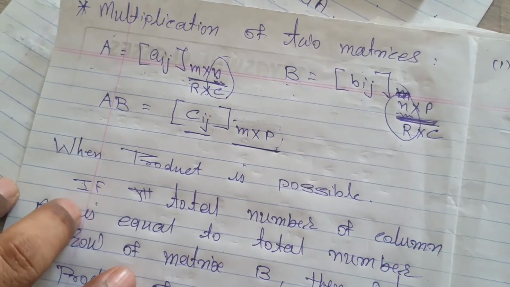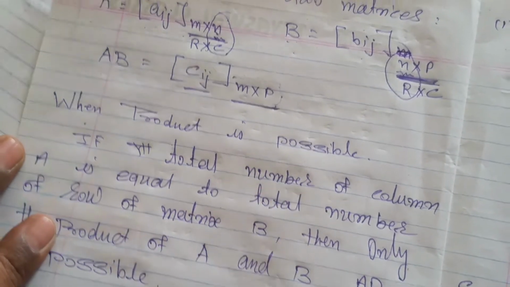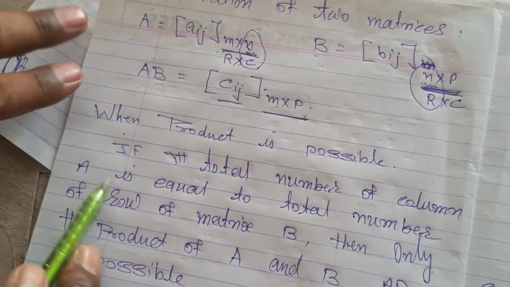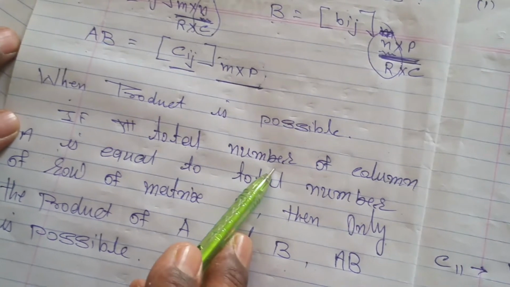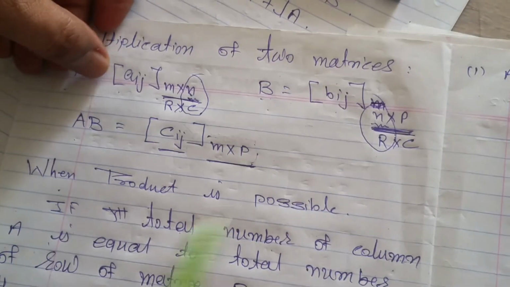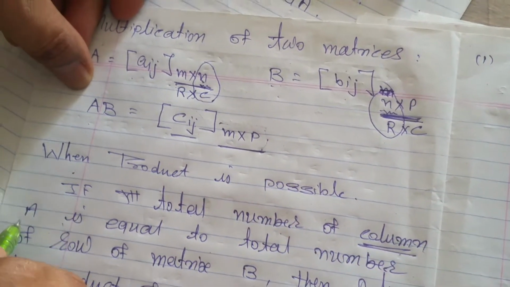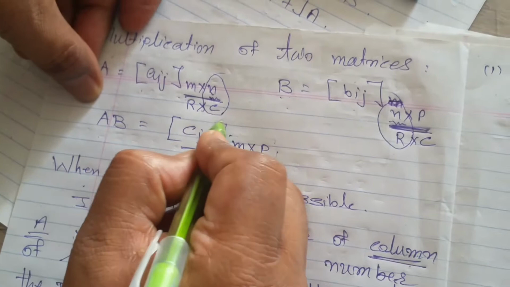So when the product of the matrices is possible: if the total number of columns of matrix A, I repeat, the total number of columns of matrix A, what is this N?